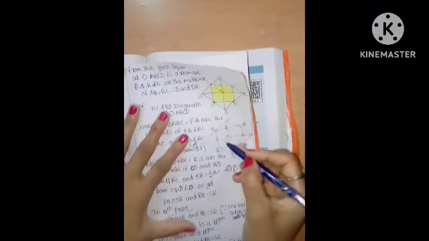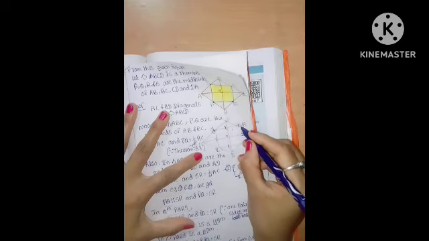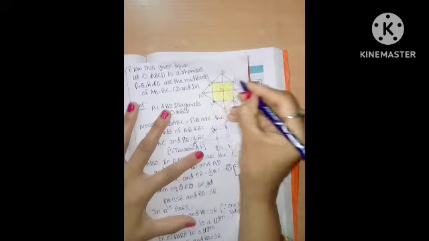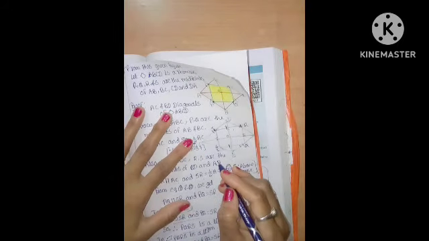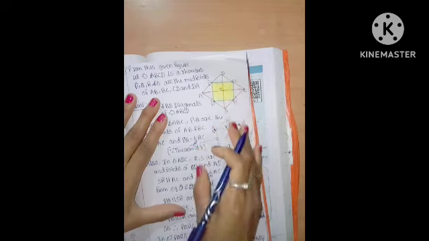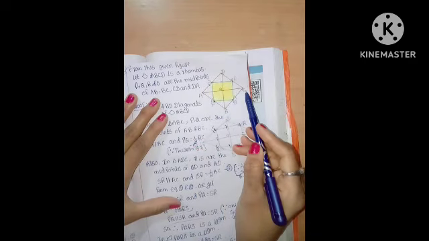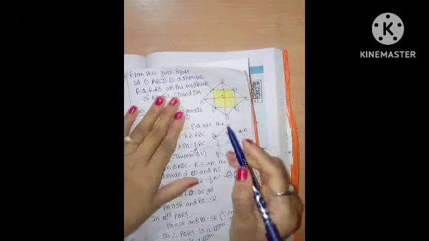In a rhombus, do you know the rhombus? In a rhombus, all sides are equal. This side is equal to this side, this side, this side. All sides are equal. Next, angles. Diagonals are perpendicular and bisect each other in a rhombus. We know that. What are the properties of a rhombus? Are you understood? Previous class, it's over.